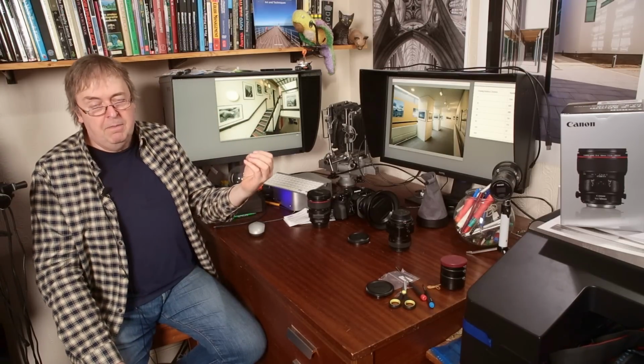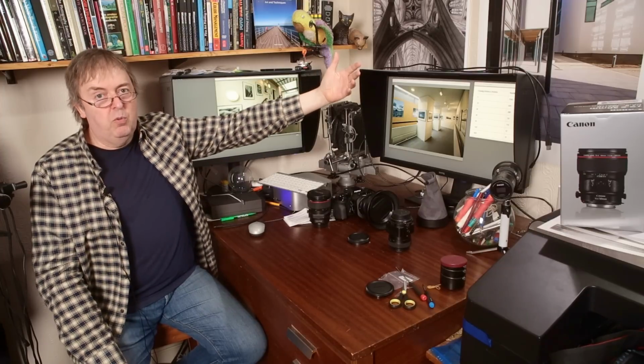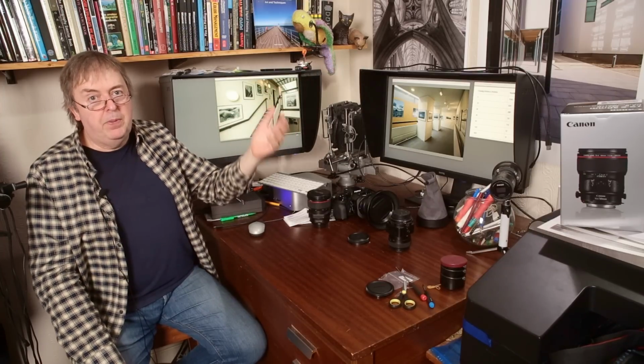When prints are designed to be viewed further away, our perception of depth inside the print changes as well. There's a whole lot of things. As I say, don't go just by the numbers.